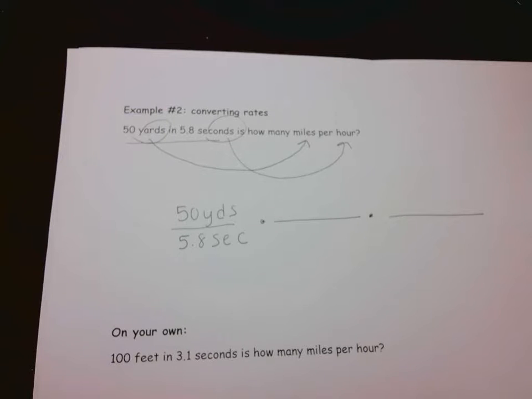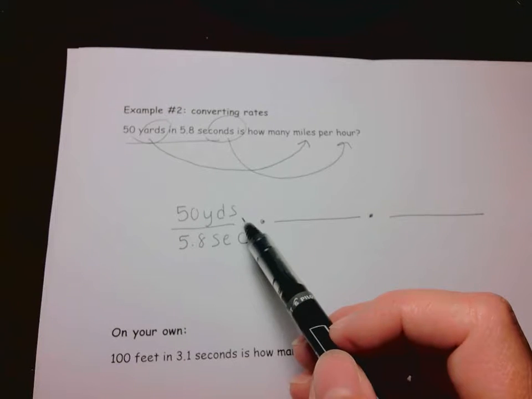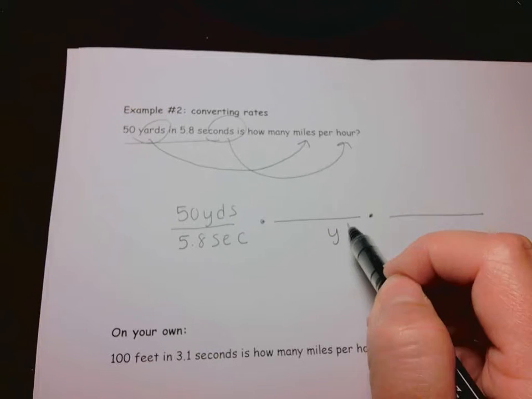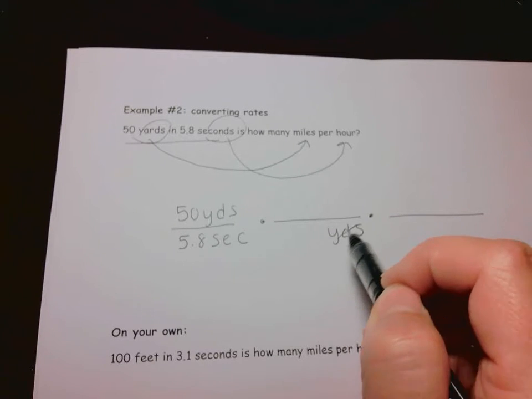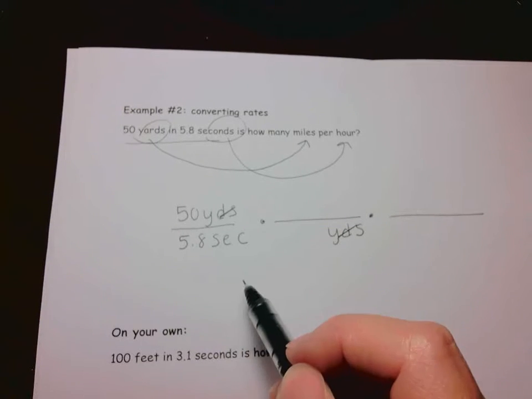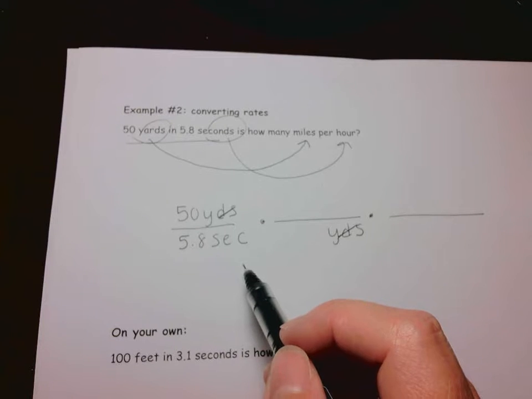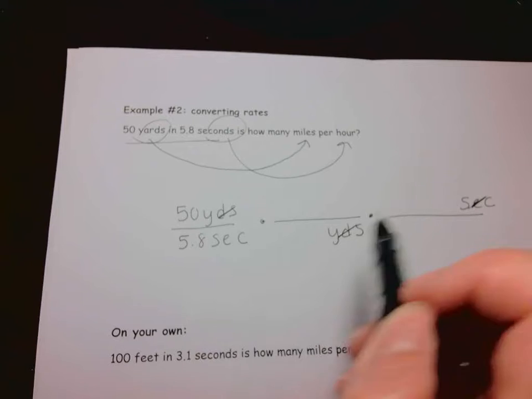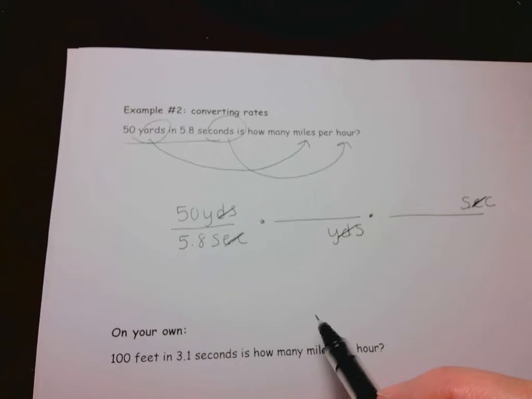So always go through and set up your units first. So I'm trying to get rid of yards. If yards is on the top here, yards has to be on the bottom here because I want them to cross-cancel. If seconds is on the bottom here, seconds needs to be on the top here because I want them to cross-cancel. And so now what am I trying to get to?